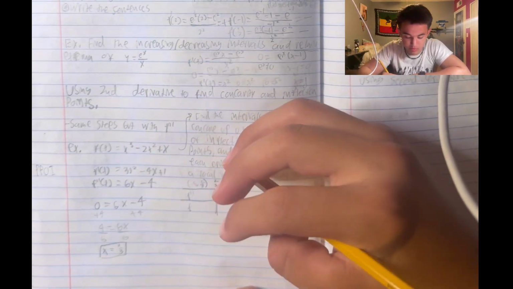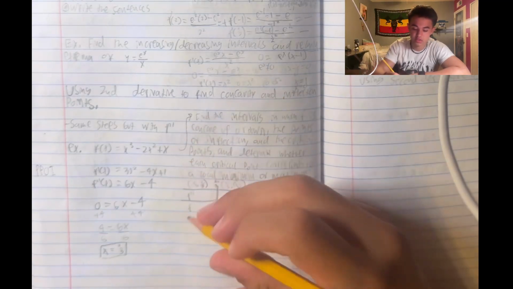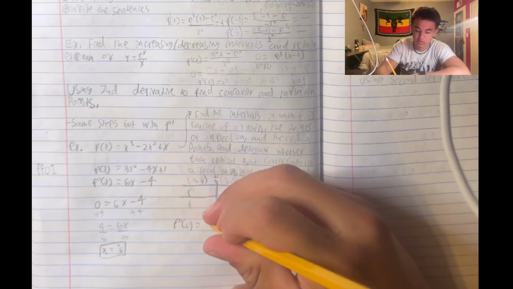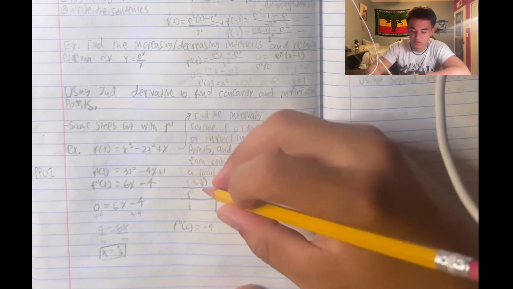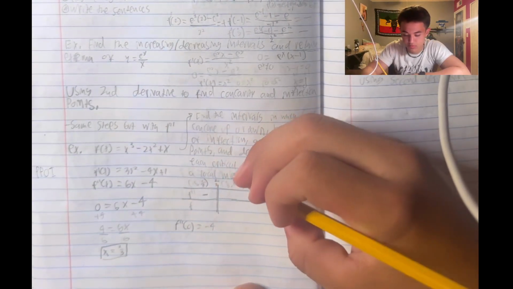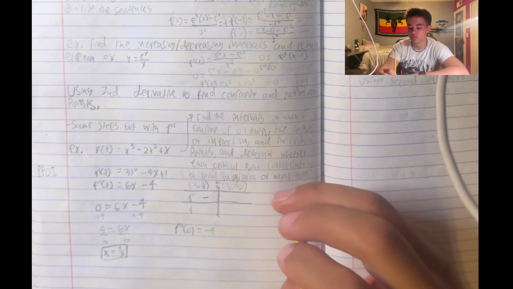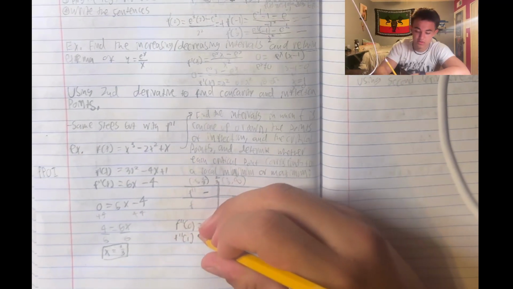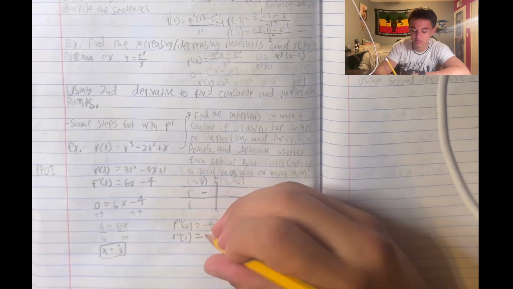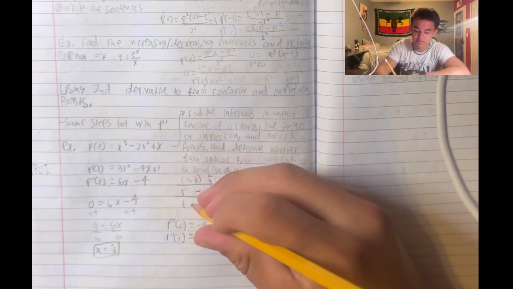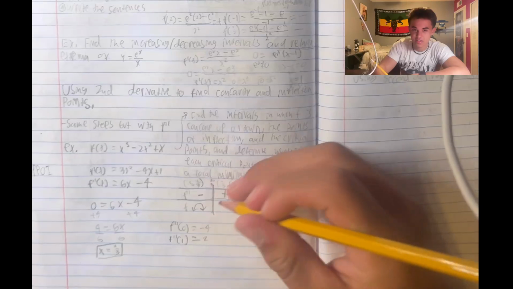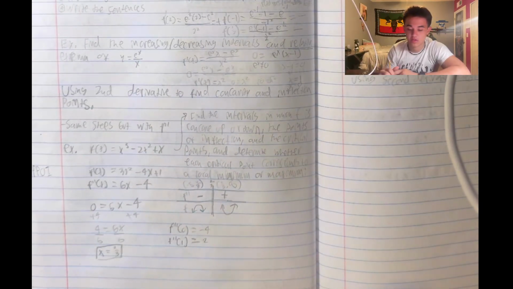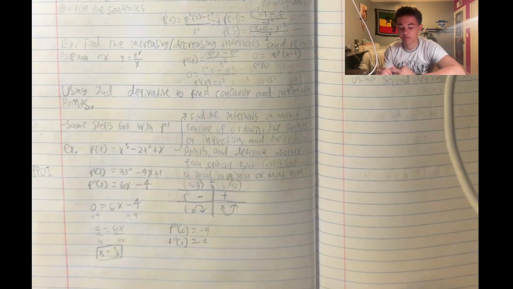So now we gotta put in some test points. We can put in 0, looks pretty easy. F double prime of 0 is equal to -4, so this can be negative here. We can put in 1 over here. F double prime of 1 is equal to 2, so positive. So that's going to be concave down, and this is going to be concave up. So we find the intervals in which it's concave up or down.